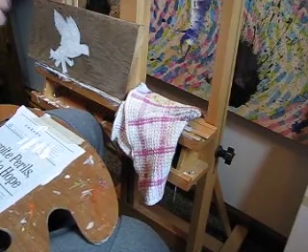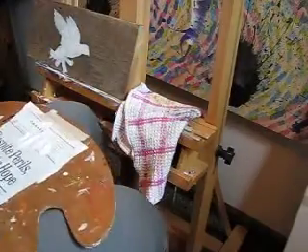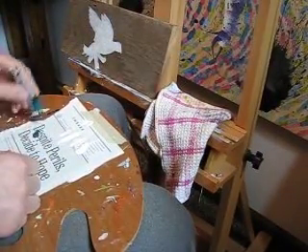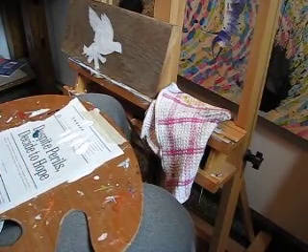Okay, so I've got all my colors already picked out. I just go like that big. Even that big's kind of too big for this piece.